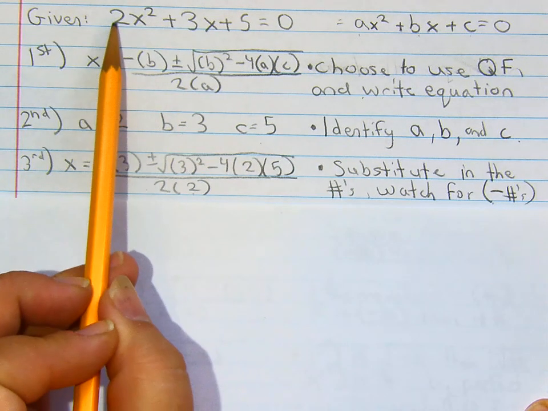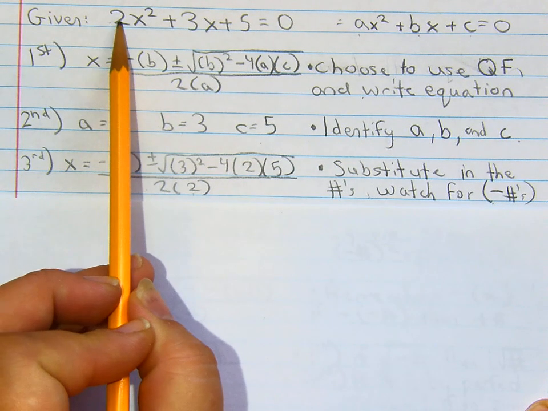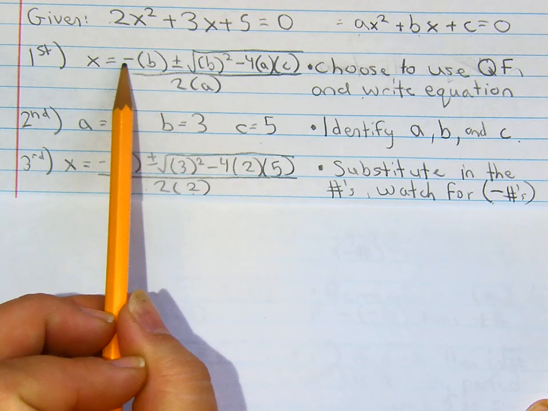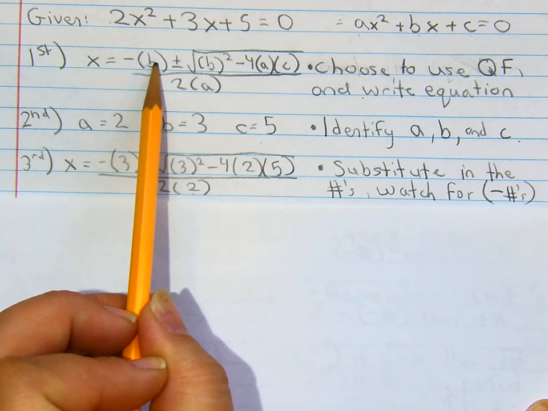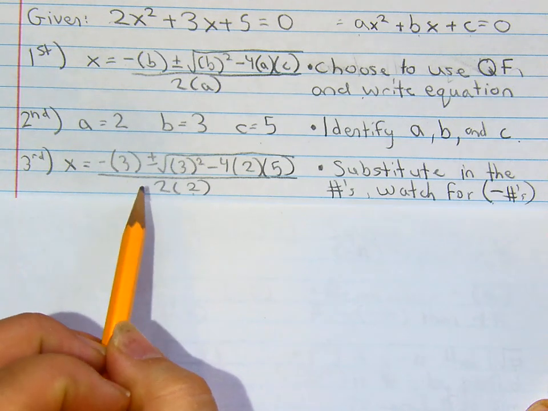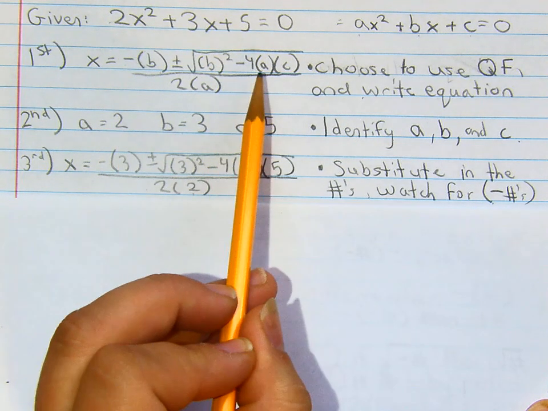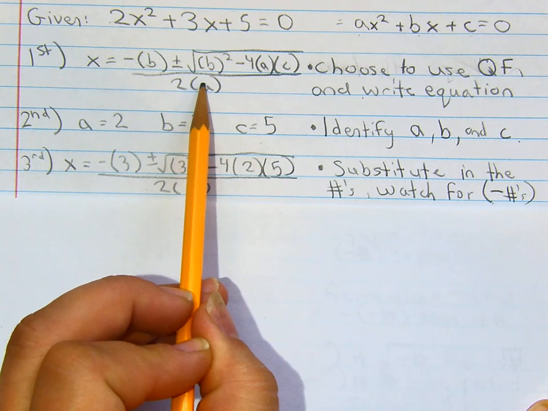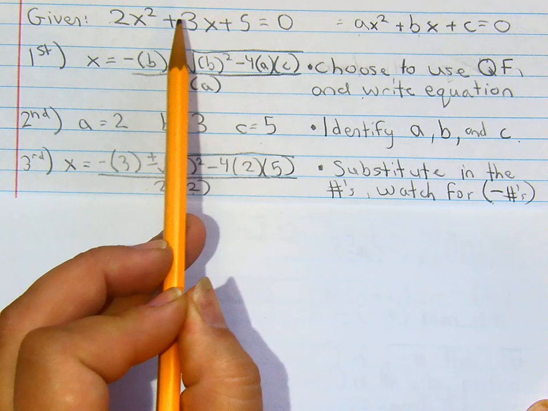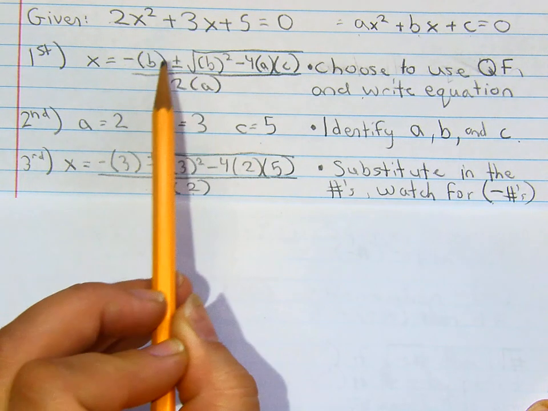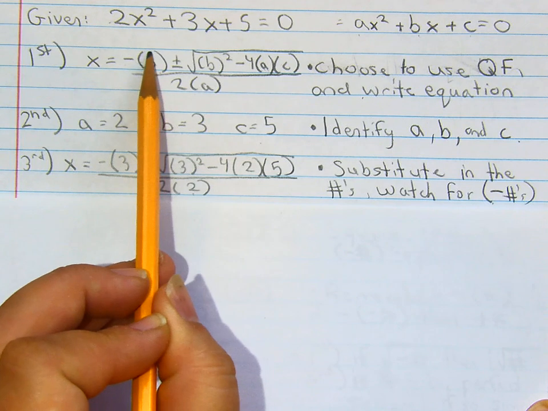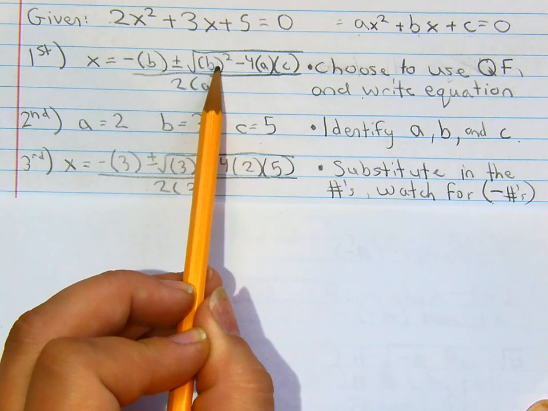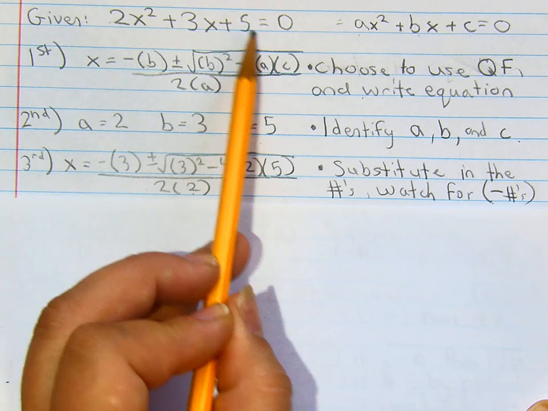If anytime this happened to be a -2 here, that's why I put these in parentheses, because this would be minus -2 inside here, for my A's. If this was a -3, then this would be a -3 inside here. And the same with my C's.